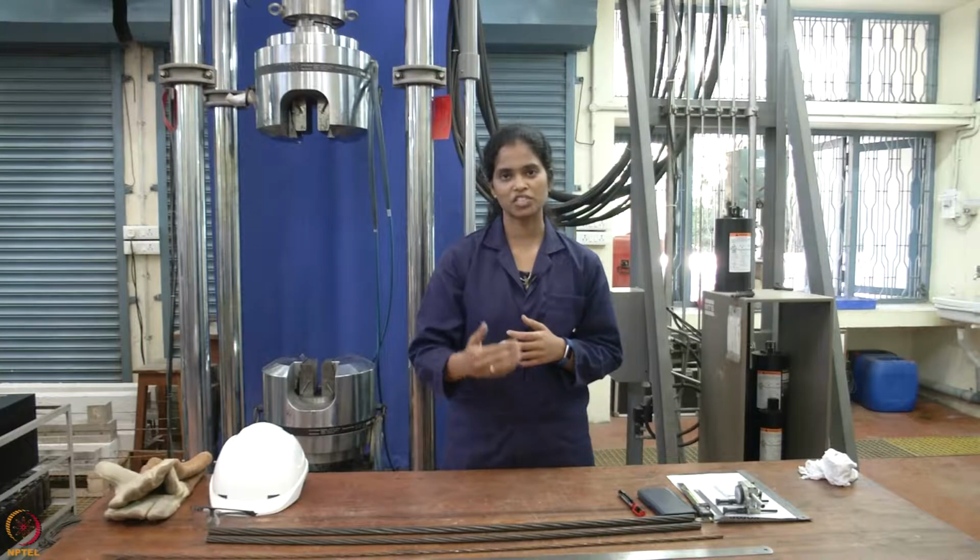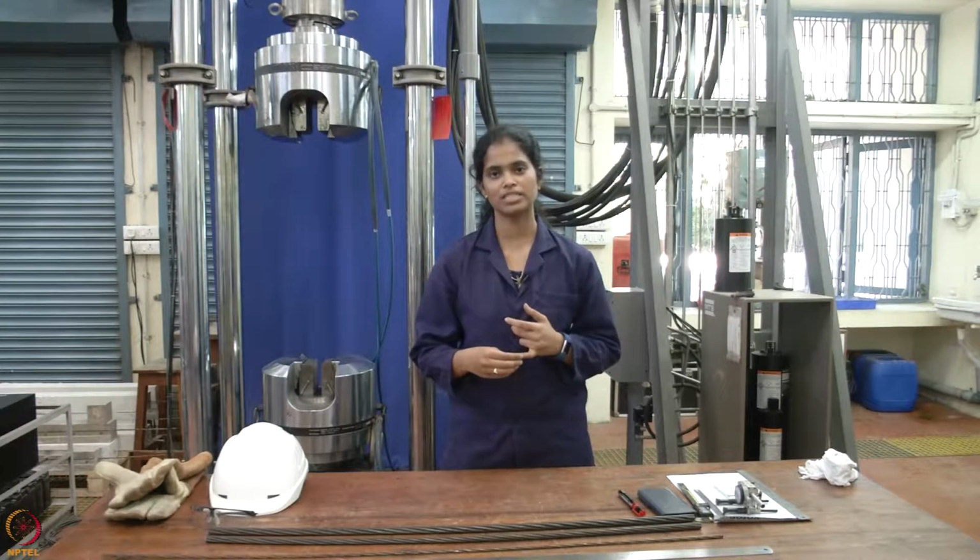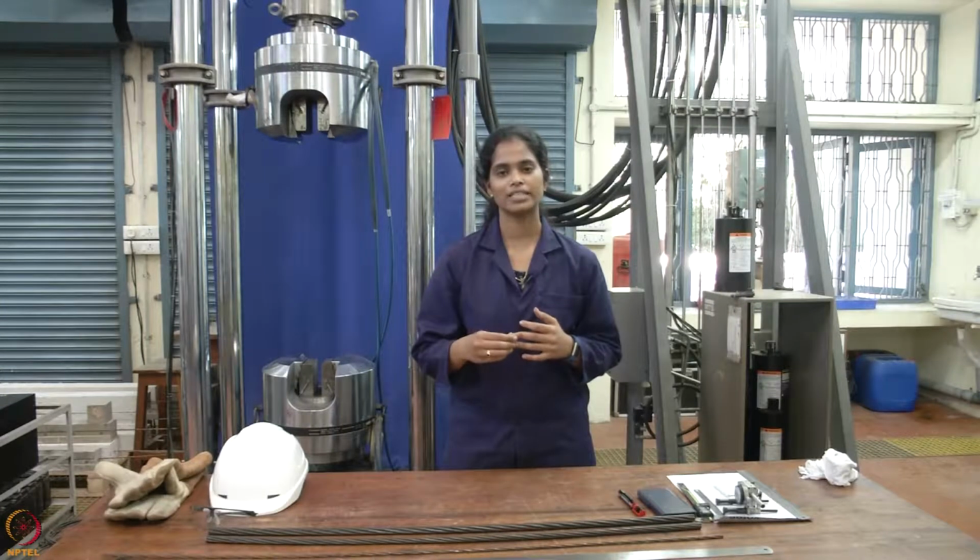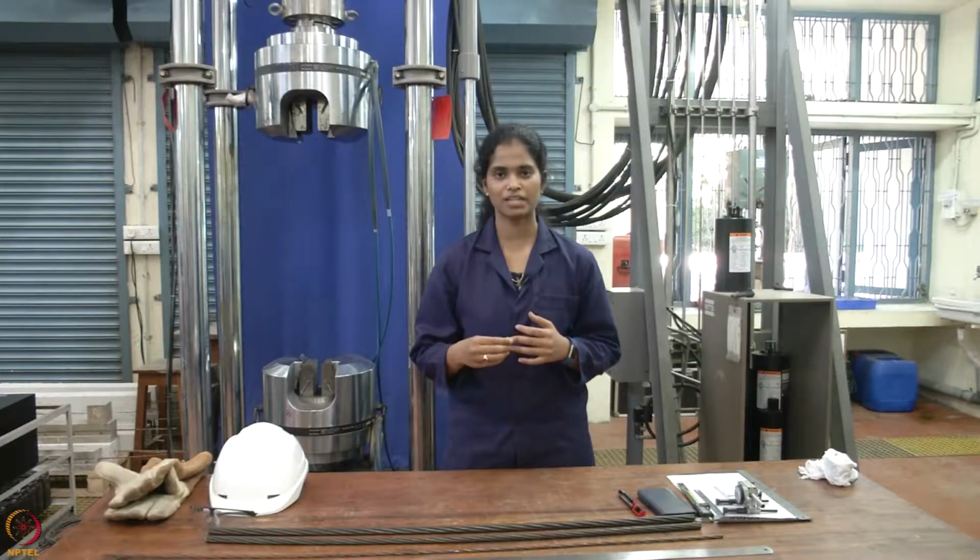So, in the tension test we will be getting different parameters like the yield strength of the material, the elastic modulus of the strand, the ultimate load of the strand and the ductility of the strand.